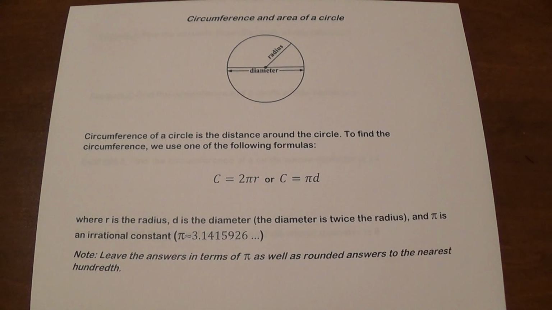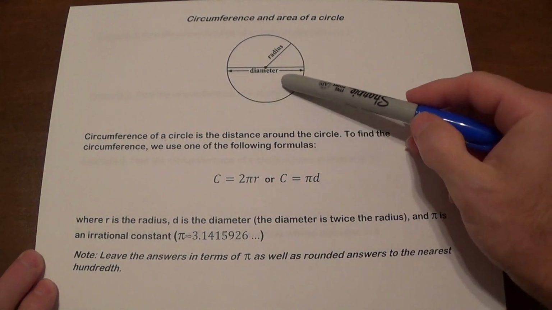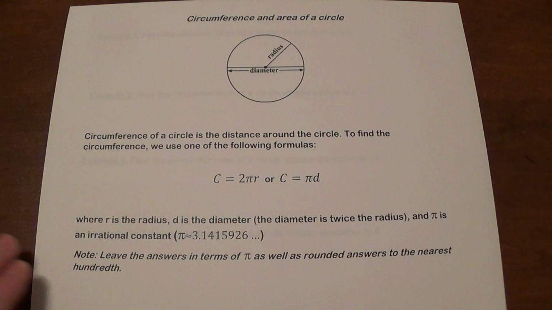Hi, this lesson is on finding circumference and area of a circle. First of all, let's take a look. So we have a circle. The circumference is the distance around the circle, and to find circumference we have these two formulas.